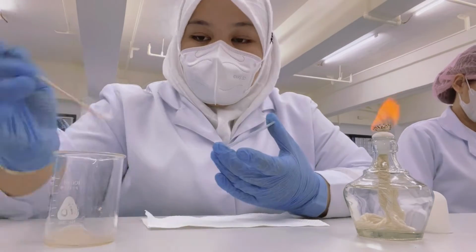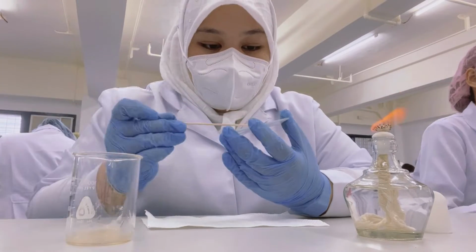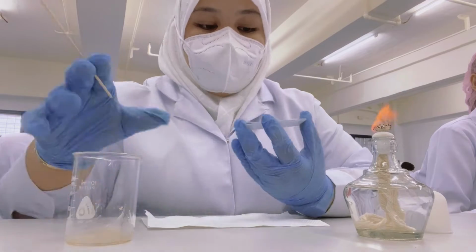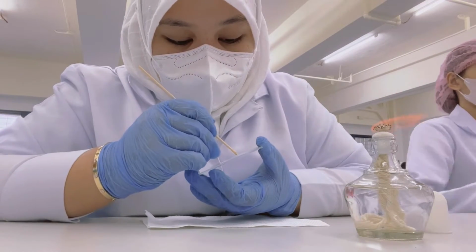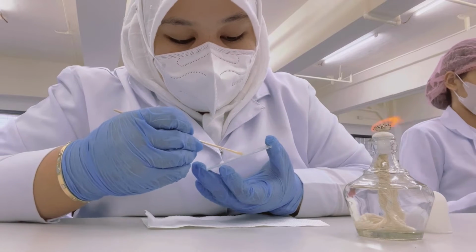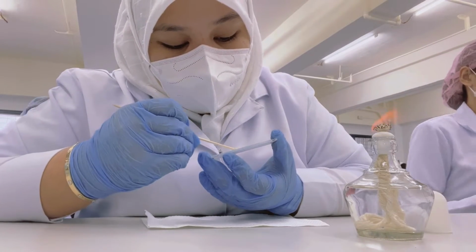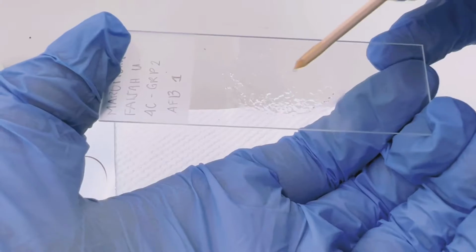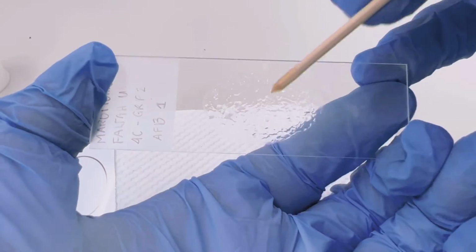Next, using a pointed applicator stick, get enough sample and start smearing. For the smearing, spread the sample in a coiling motion following the template. The template has a specific measurement of 2 by 3 cm. Always make sure to do this fast since the sample dries out easily. After spreading it evenly and thinly, allow the smear to dry.